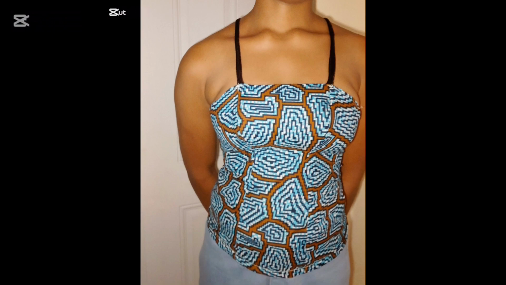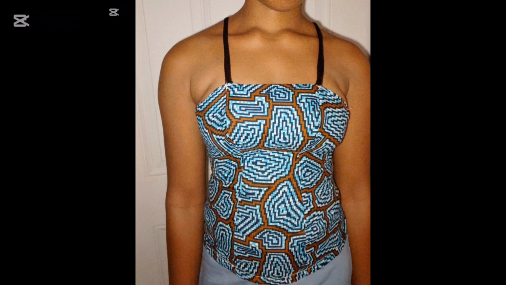So this is the end result after sewing everything, attaching our loops and all that. This is how it looks, looking pretty. That is the velvet fabric we used, and as you can see, this is how low we want it to look like.